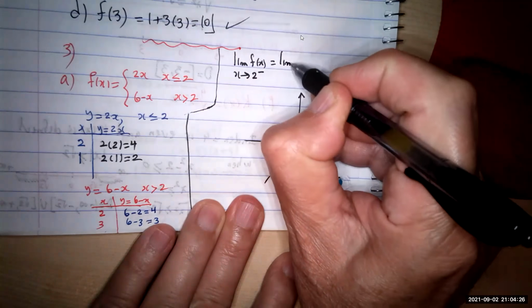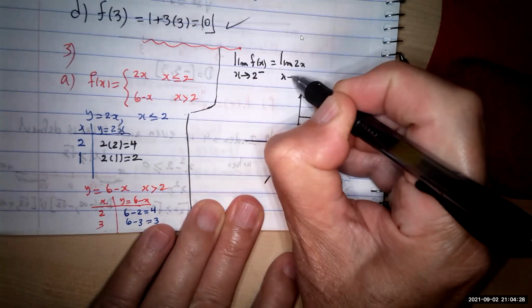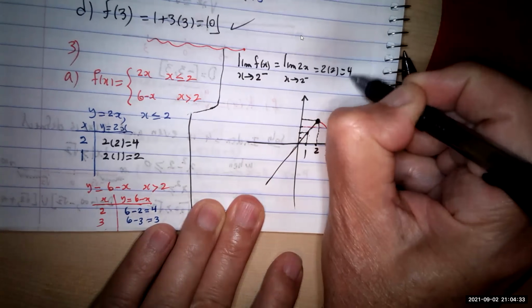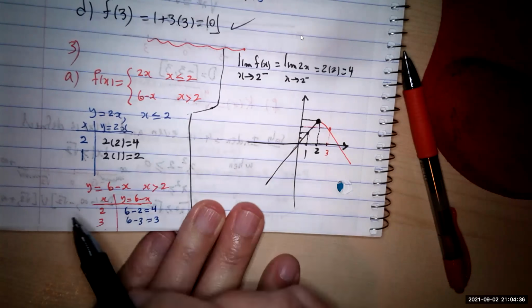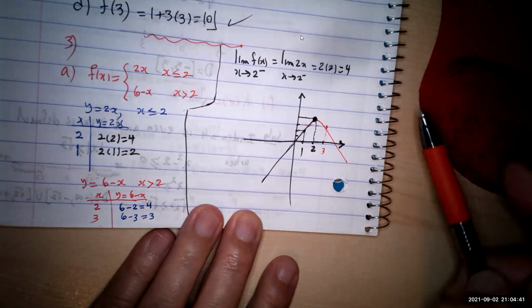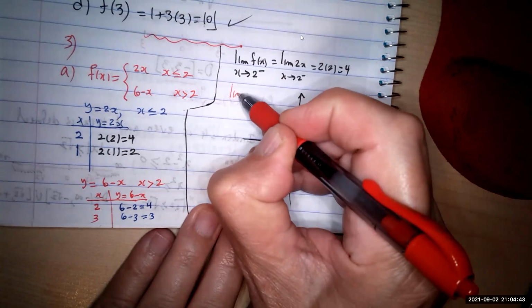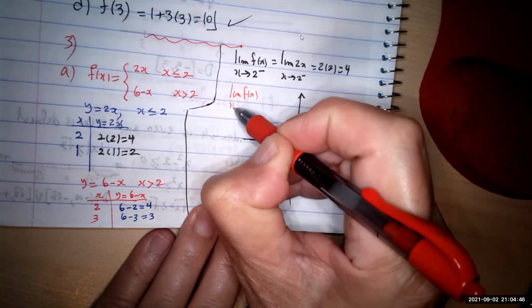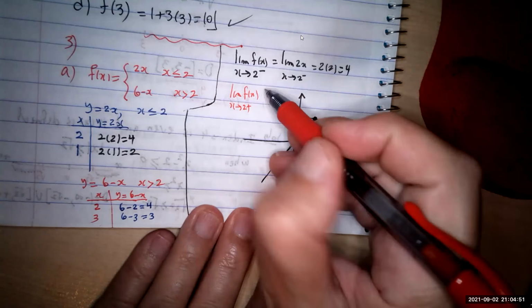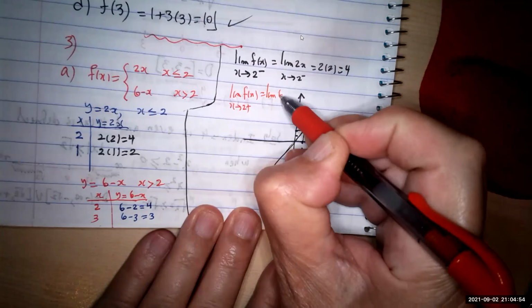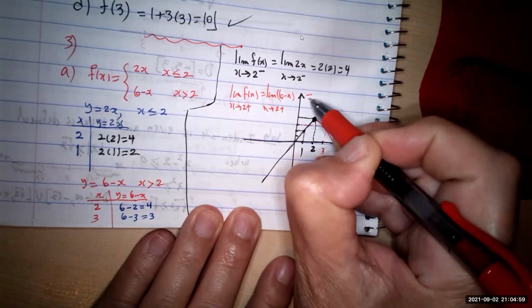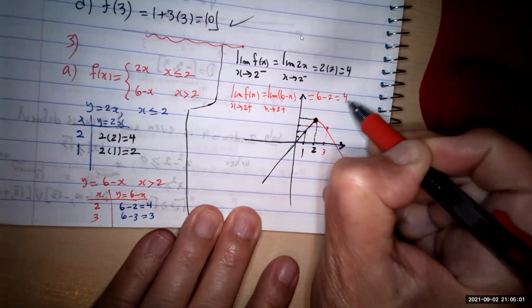So it's the limit of 2x when x goes to 2 negative. You substitute: 2 times 2 is 4, and you already got it here. Then you find the other side. What is the limit of f of x when x goes to 2 positive? 2 positive means x is bigger than 2, so use the second part. The limit of 6 minus x when x goes to 2 positive: if you substitute, that gives you 6 minus 2, which is equal to 4.